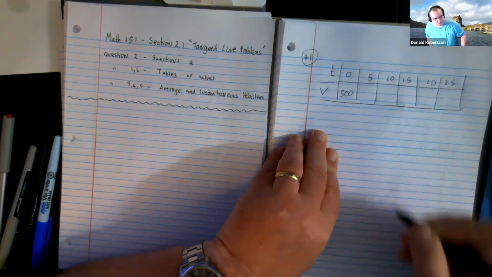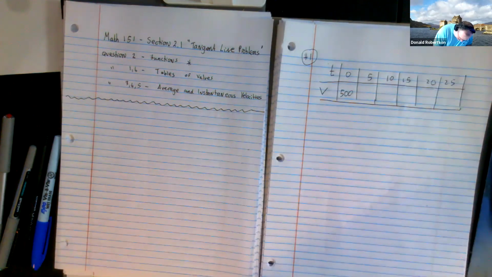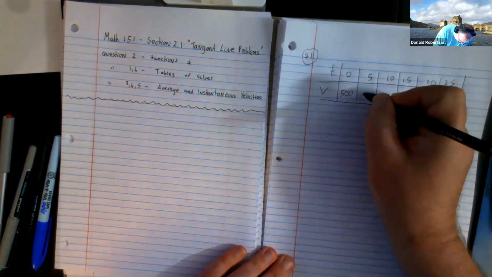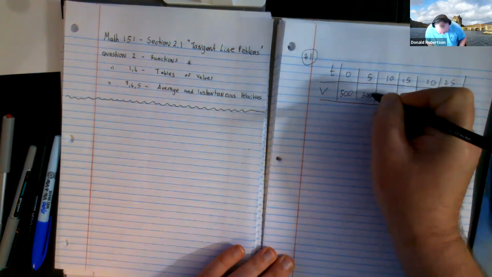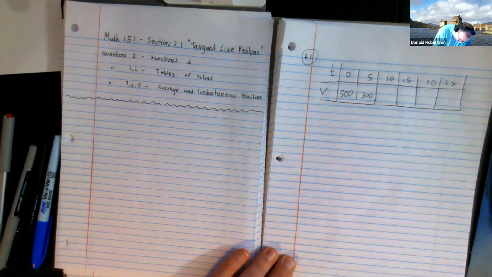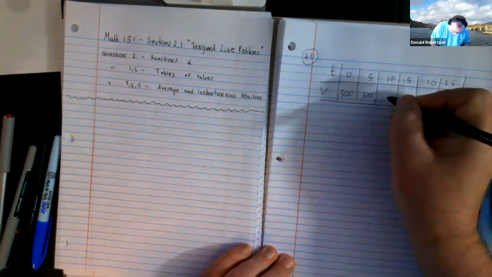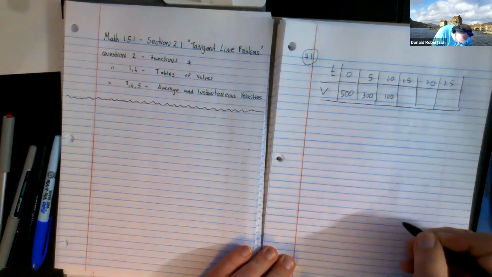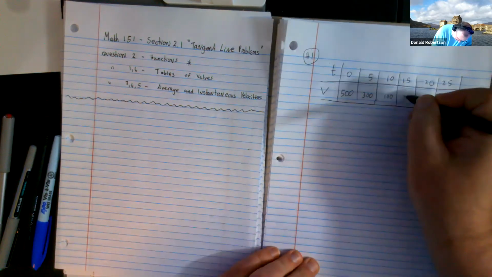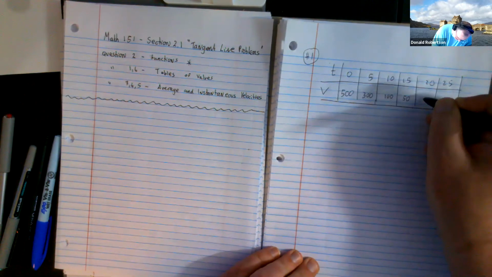So there's a hole in it and it's leaking out. At the 5 minute mark, 300. 10 minute mark, there's 100. At the 15 minute mark, it was 50. Then there was 20, and then it was empty.